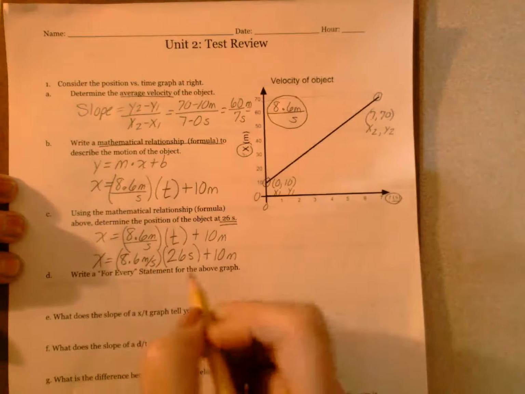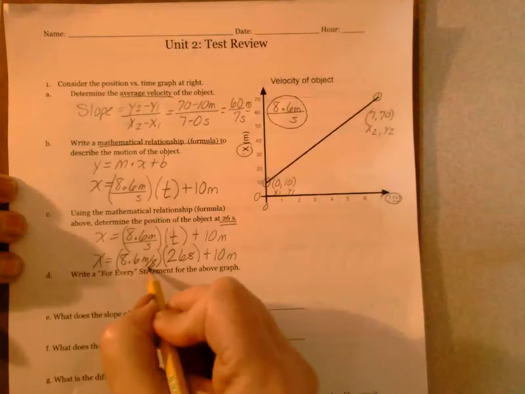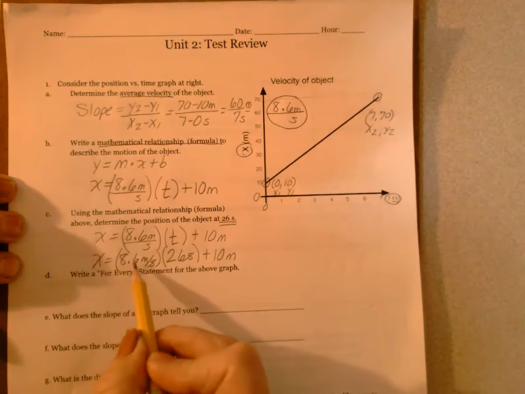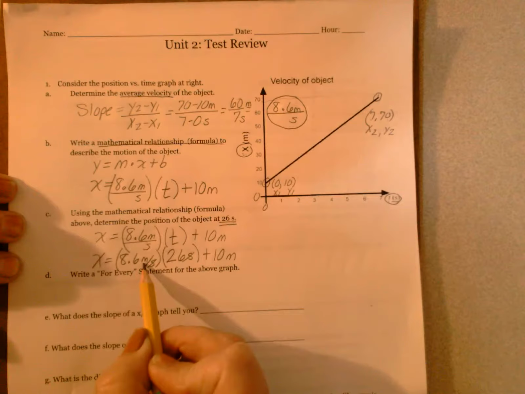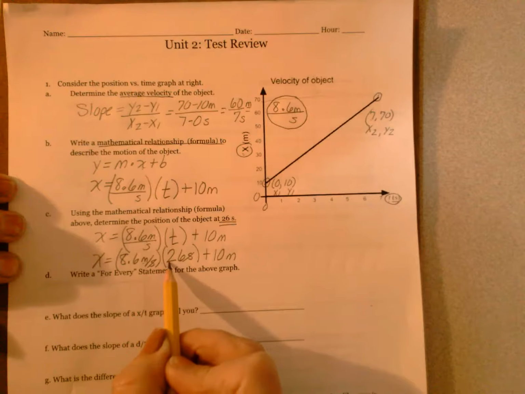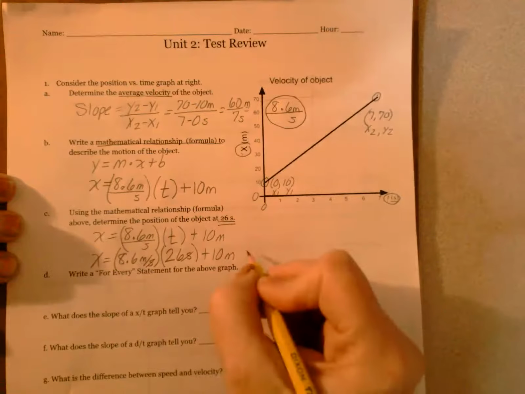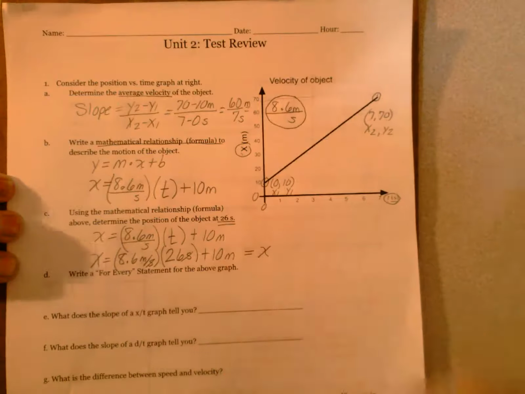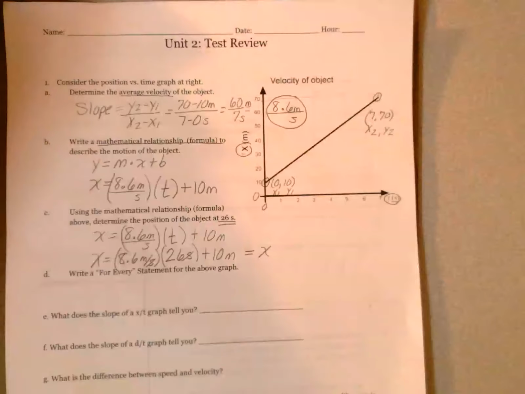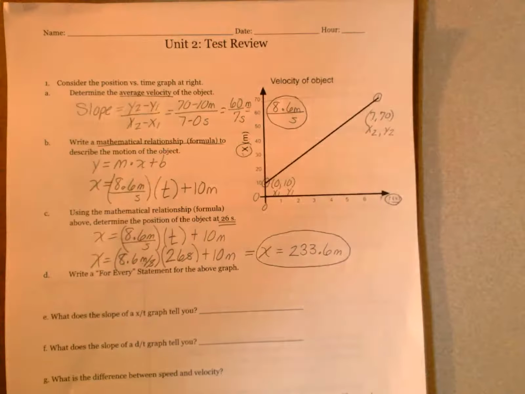And then position equals 8.6 meters per second times 26 seconds. And if you'll notice, these 2 seconds will cancel, leaving us with 8.6 meters times 26 plus 10 meters. And that's going to be your new position.